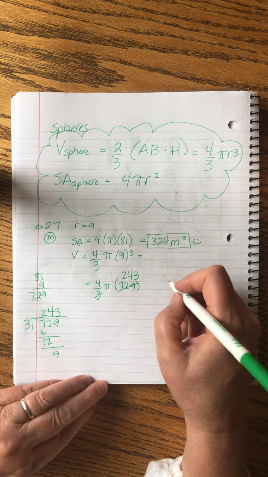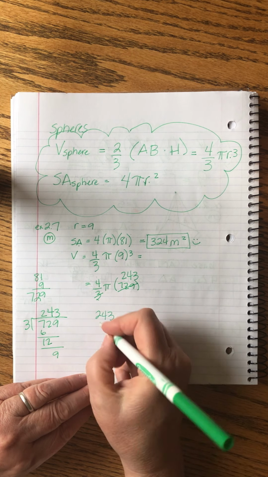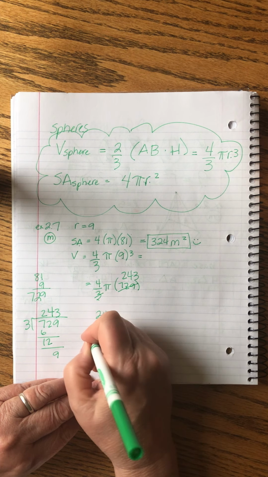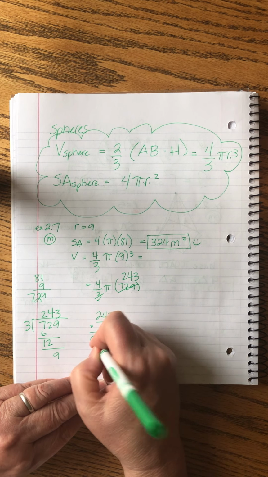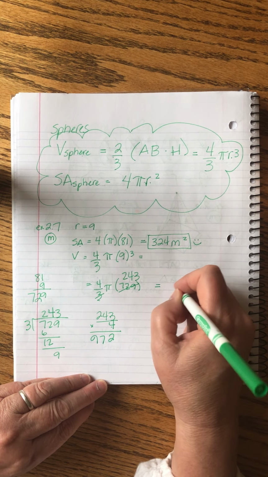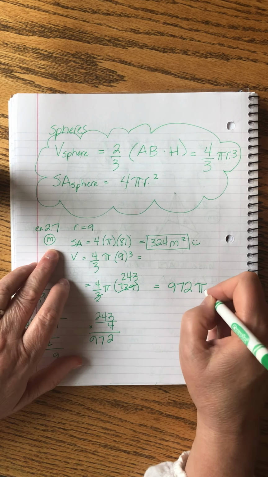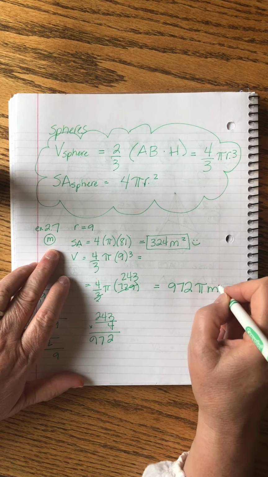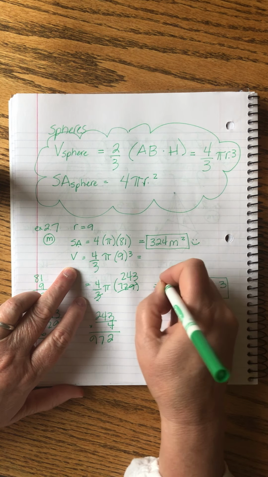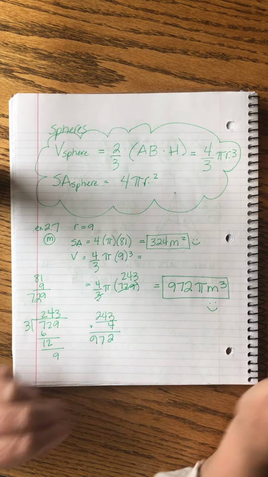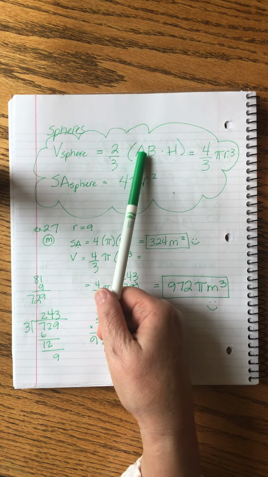And then we have to multiply 243 times the 4. Oops. So this equals 972 pi meters cubed, because it's volume. That's also the right answer. Using these formulas is pretty fast. Remember that this is derived from this.